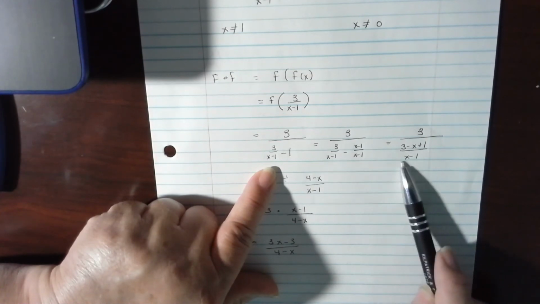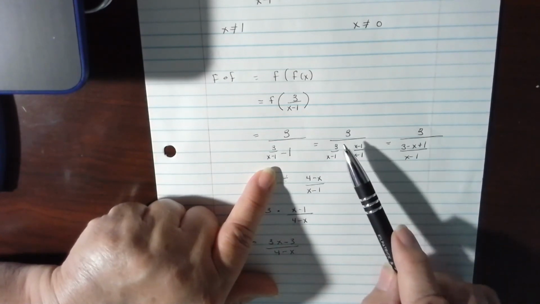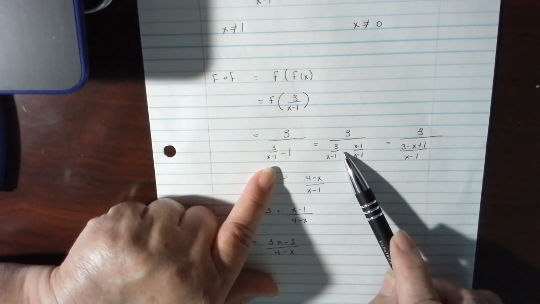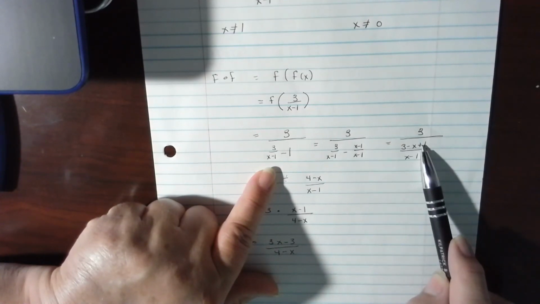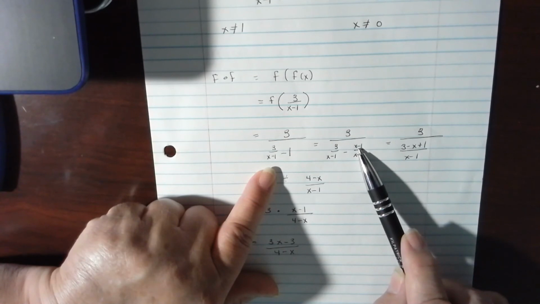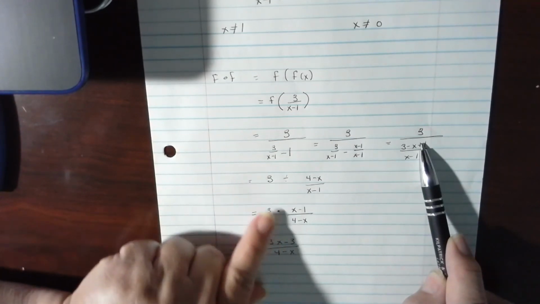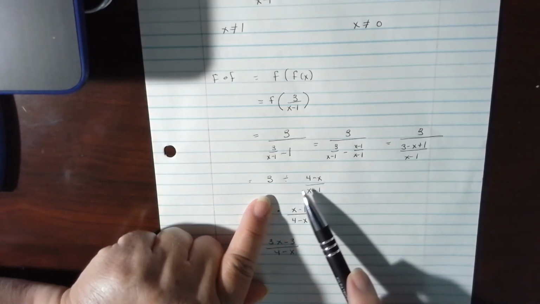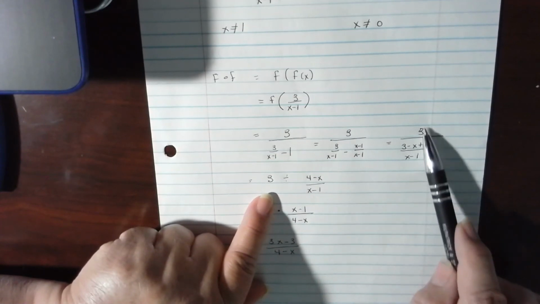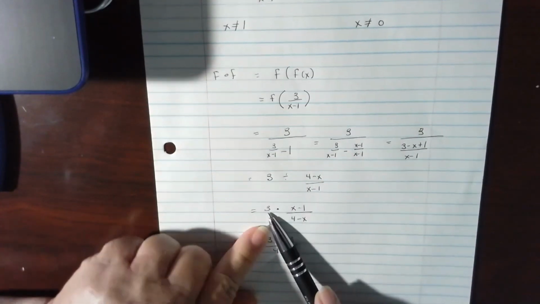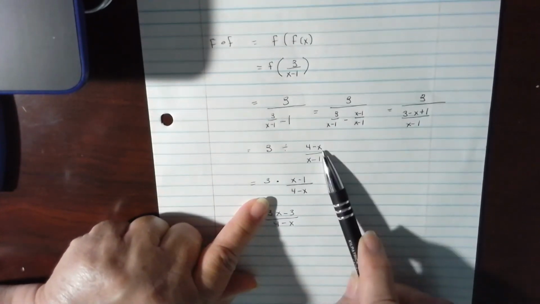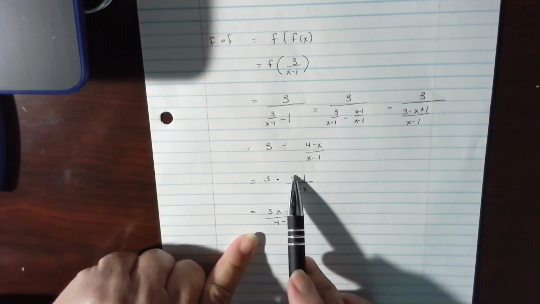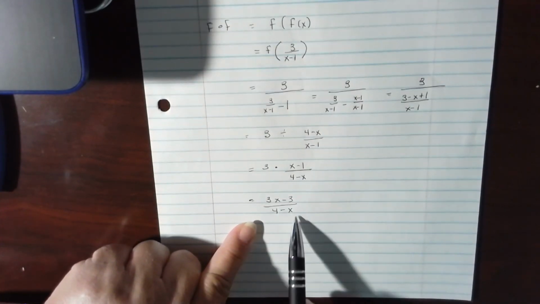Now that they have the same denominator, I can combine them. But watch this. It's 3 minus x minus a negative 1. That's how that became a plus 1, because it was minus a negative. That became plus. So I combined that 3 and 1 and got 4 minus x, and separated it into a division problem. 3 divided by this is 3 multiplied by the reciprocal. Just flip that fraction. Then I distributed the 3 times x and 3 times negative 1, and I kept the denominator.